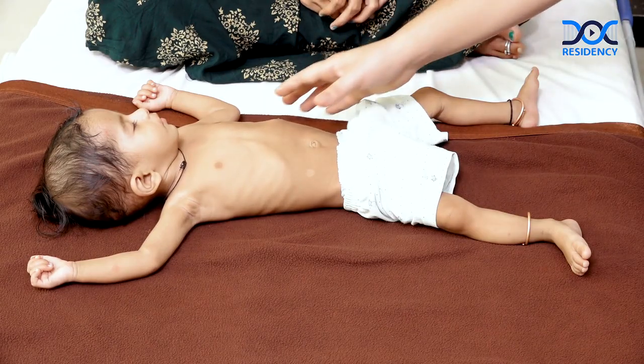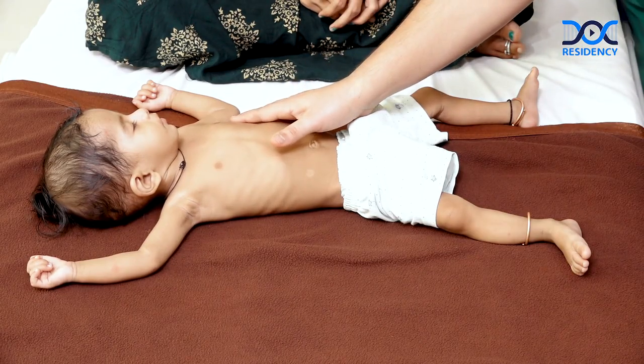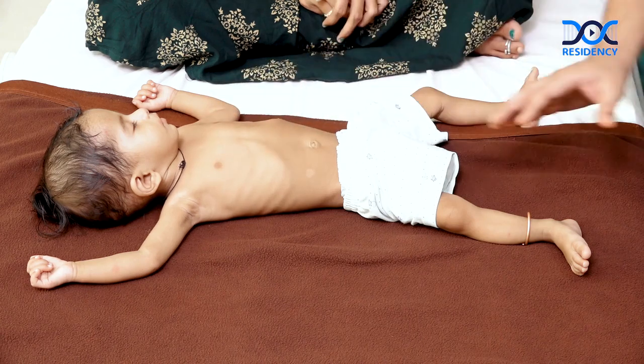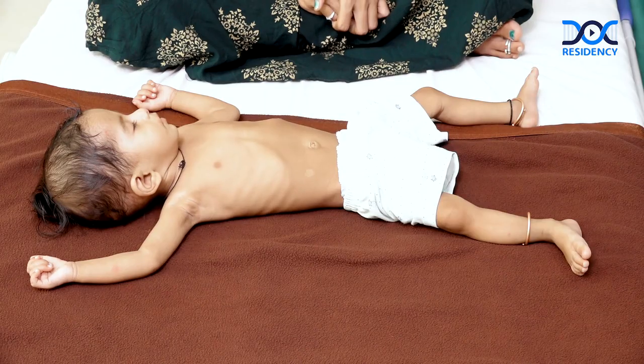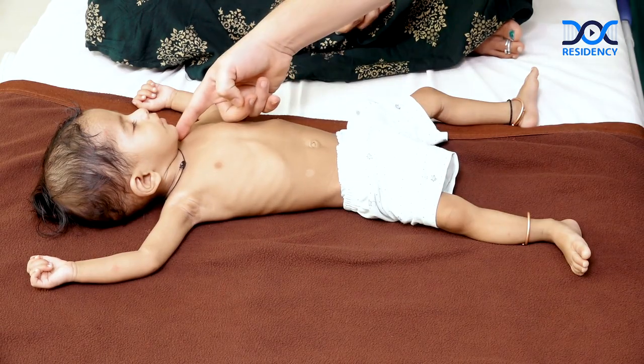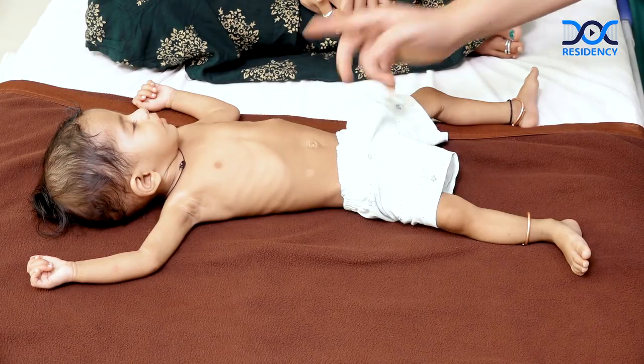What is the apex beat here? In which line? It's in the 5th intercostal space, sir, just lateral to the midclavicular line. Is it normal or abnormal in this age? It should be the 4th space, and it should not cross the midclavicular line. There is one more question for you. Midclavicular line and midpoint of clavicle are different. You have to understand that. So here we are seeing between 2/3 and 1/3, and then we are doing it.